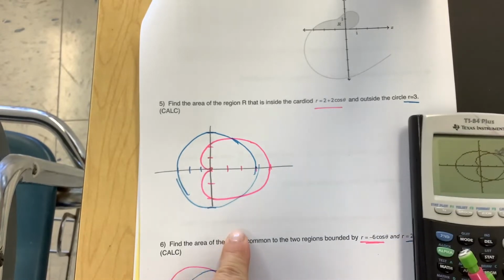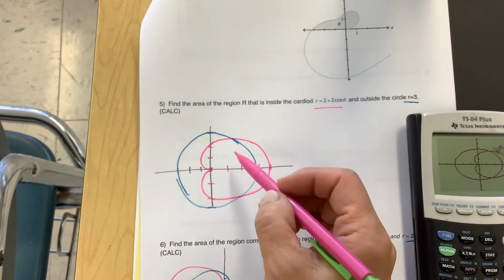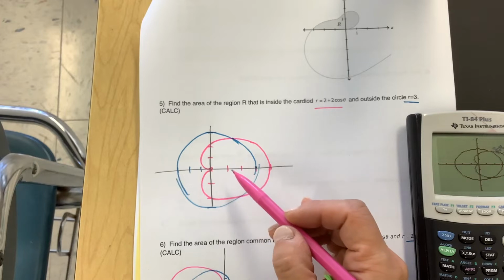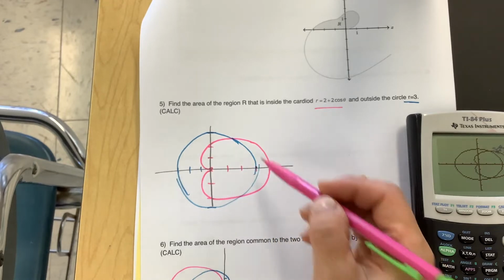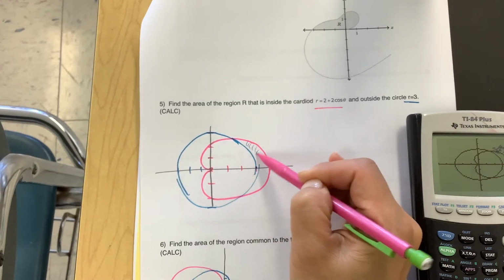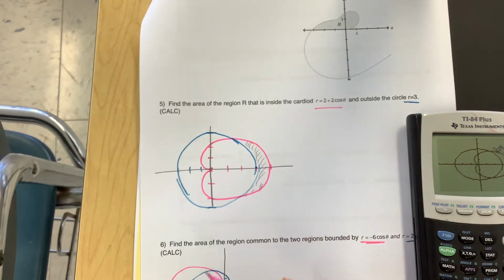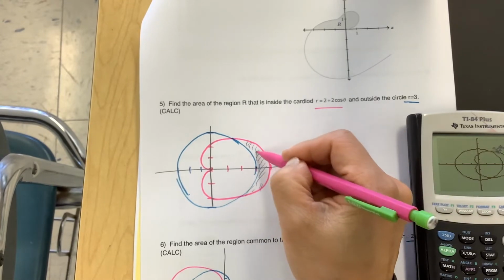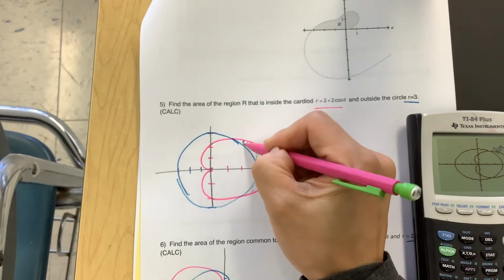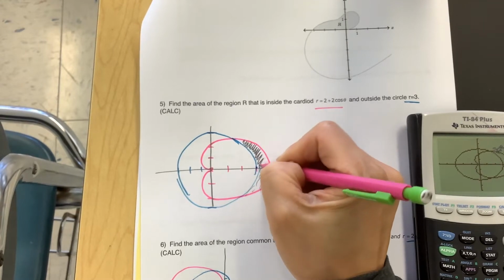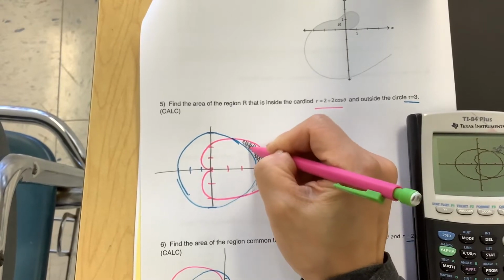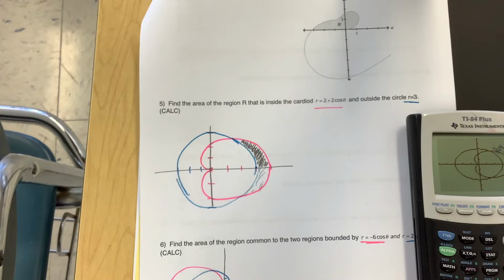So let's figure out what region we're looking at. Inside the cardioid and outside the circle. So that's this region right here. So this is that shaded region. But notice this part here and the bottom part, they're going to be the same. So I'm just going to find this region right here, and then I'm just going to double my answer and do it by symmetry. Very similar to how we did before when you had two functions in rectangular mode.